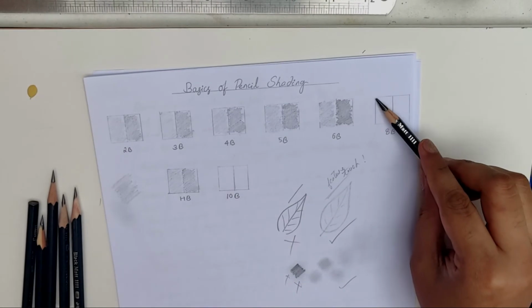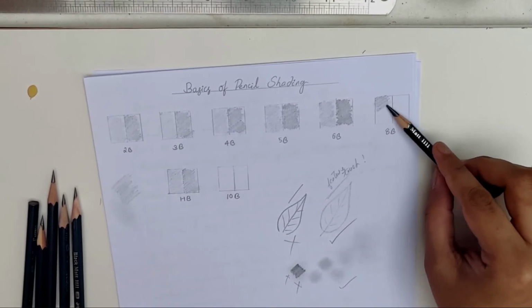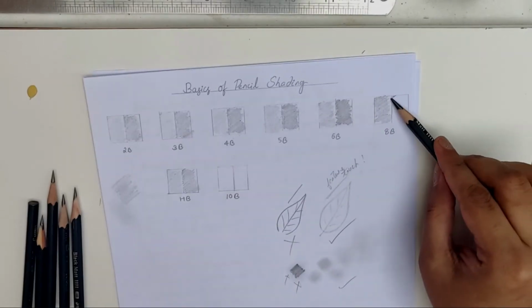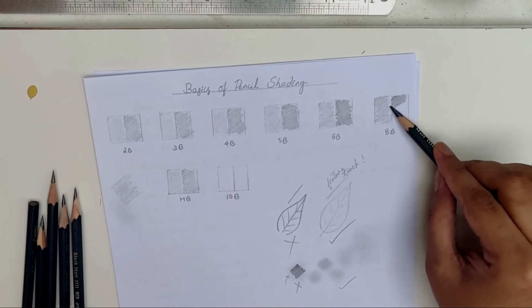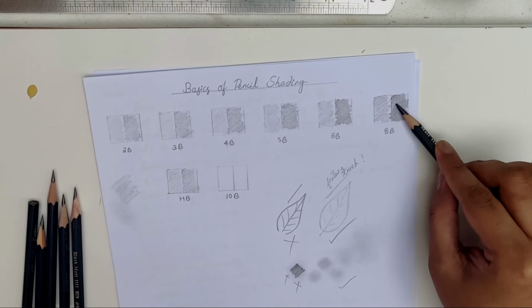6B. And now coming to 8B, lighter version and darker version. Even the lighter version is darker, and then the darker version. With a little more pressure we achieve the darker version.